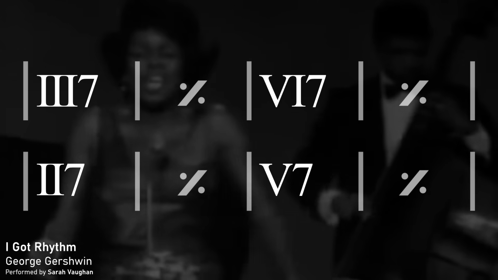Chaining secondary dominants together into these sequences can be a particularly common technique in older music. The bridge of the classic jazz standard I've Got Rhythm by George Gershwin is a series of secondary dominants which each resolve neatly into the next.